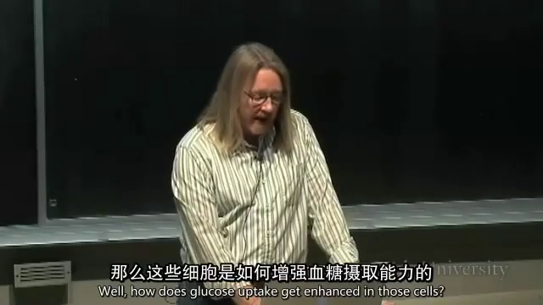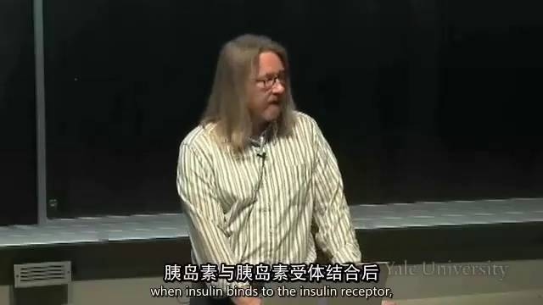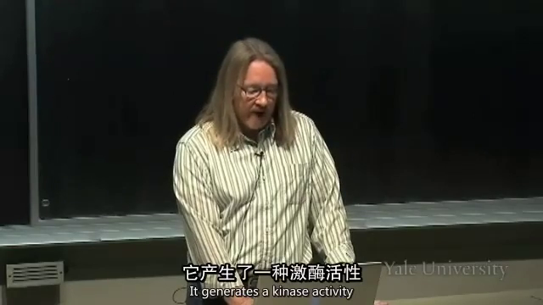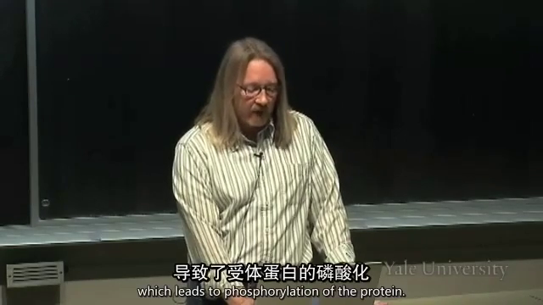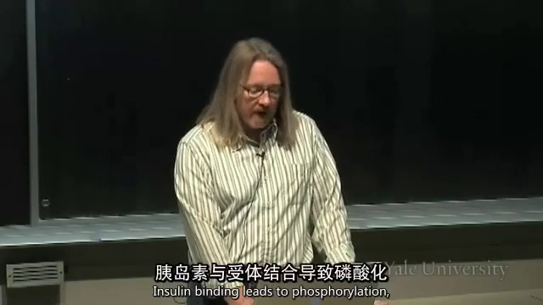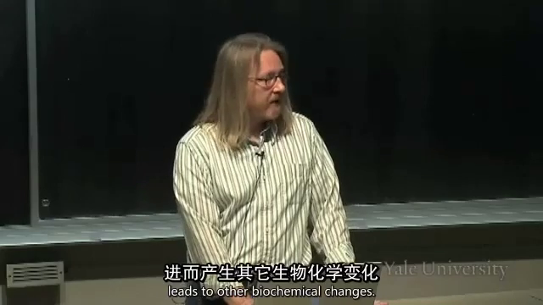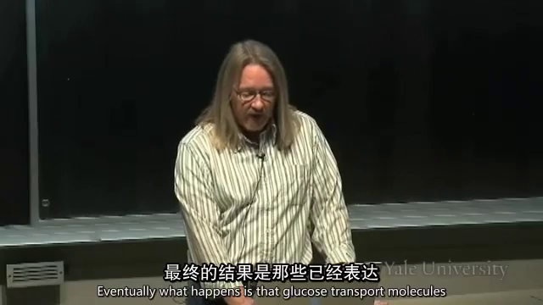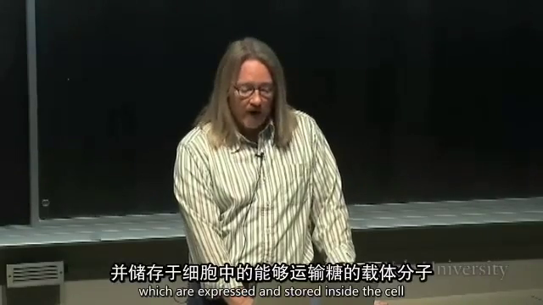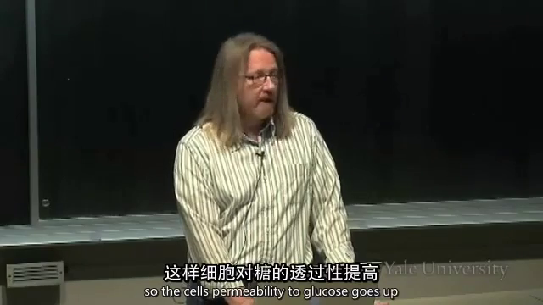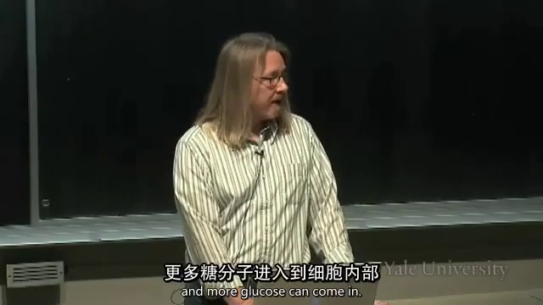Well, how does glucose uptake get enhanced in those cells? It gets enhanced because when insulin binds to the insulin receptor, it activates the receptor. How does it activate it? It generates a kinase activity, which leads to phosphorylation of the protein. So insulin binding leads to phosphorylation, leads to other biochemical changes, and eventually what happens is that glucose transport molecules, which are expressed and stored inside the cell, get shuttled up to the surface, so the cell's permeability to glucose goes up and more glucose can come in.